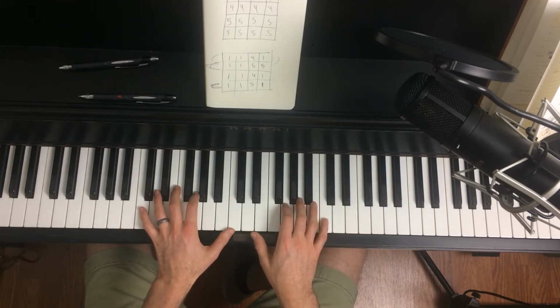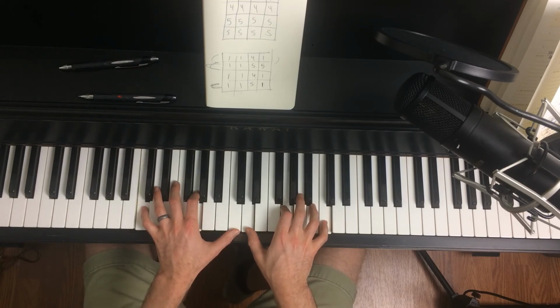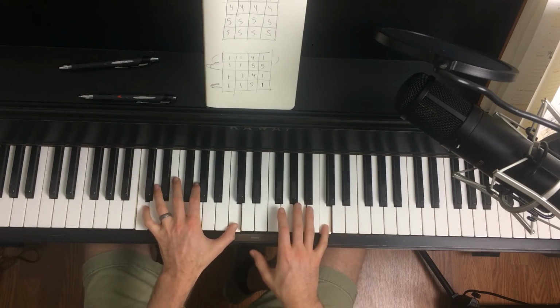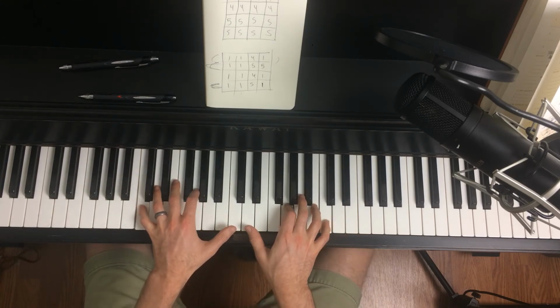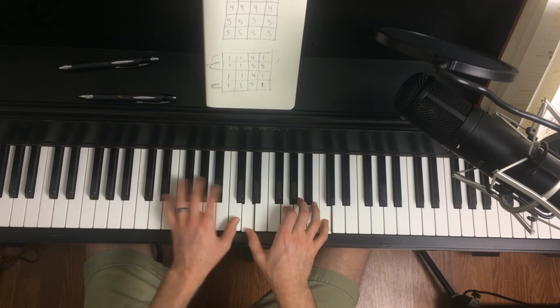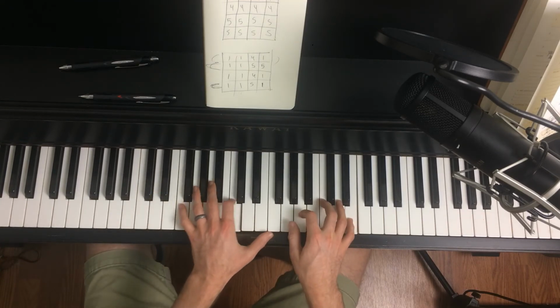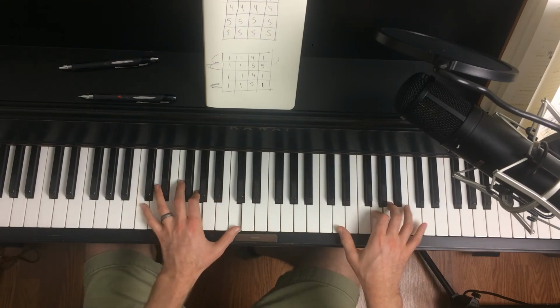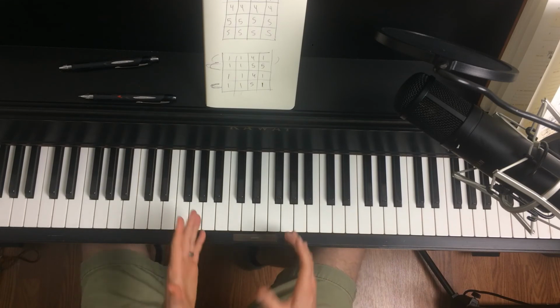It's weird. But if you put the C on top and you put the D down here, it has the C at the bottom and the top, and the C in the middle too. It has that dreamy feel.